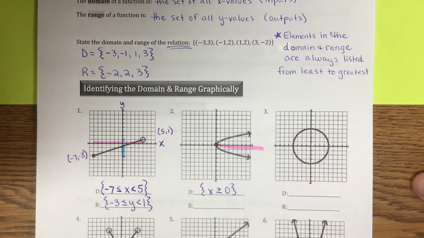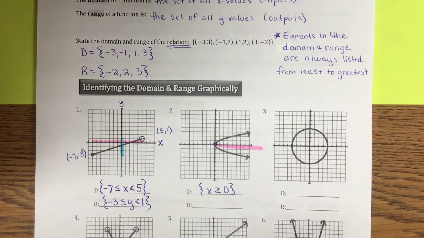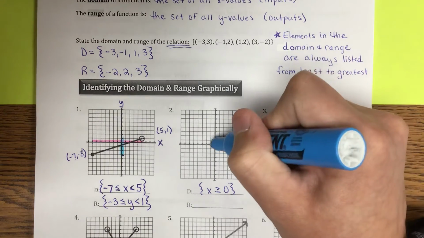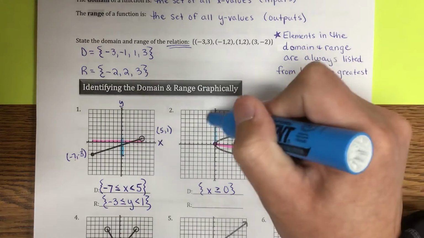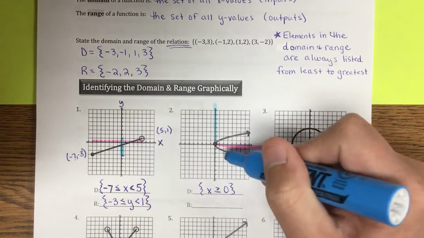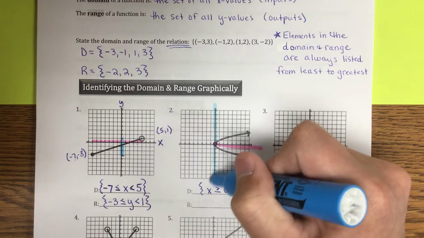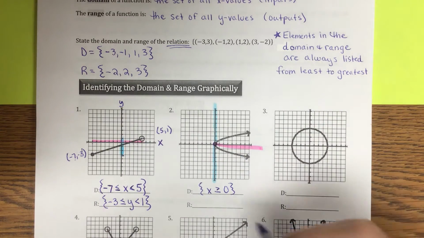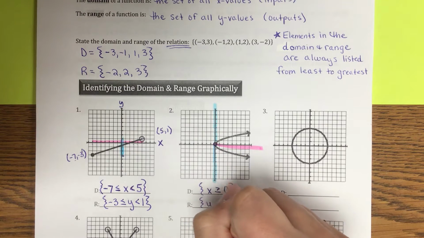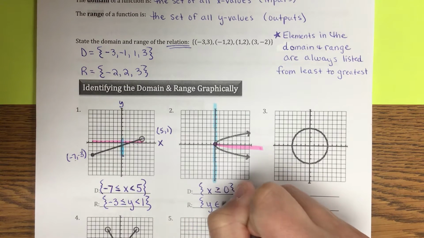But the range is a little bit different. The graph goes up, and there's an arrow there, so you assume that it's going to go up forever. But the graph also goes down, and it's going to go down forever. So I've highlighted the whole y-axis, so the way that I write that would be y is any real number.